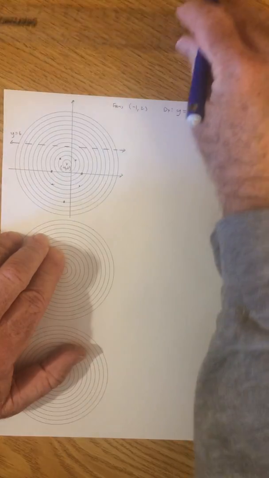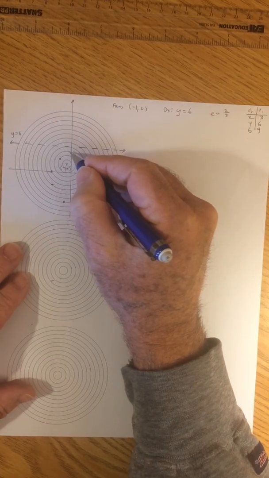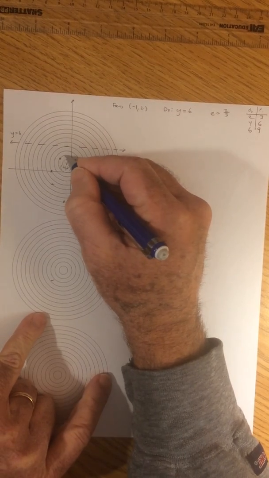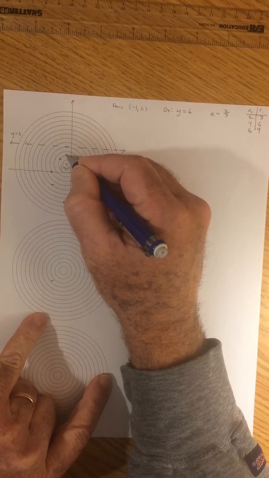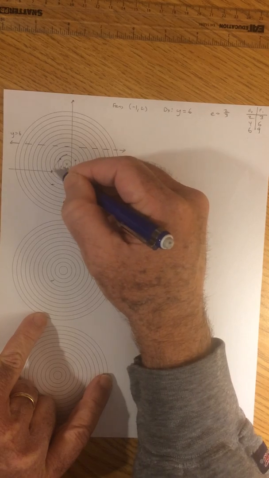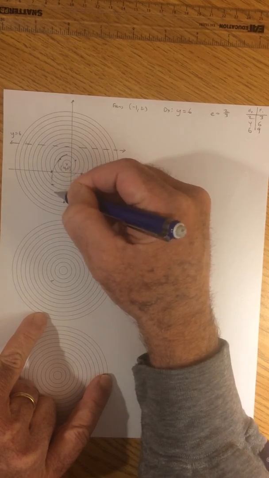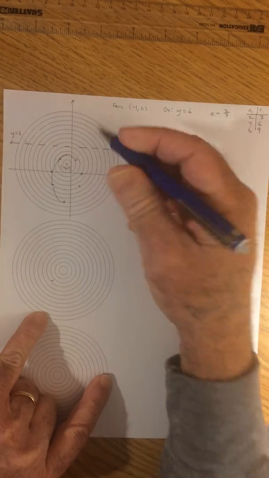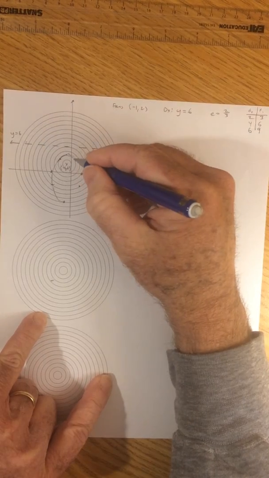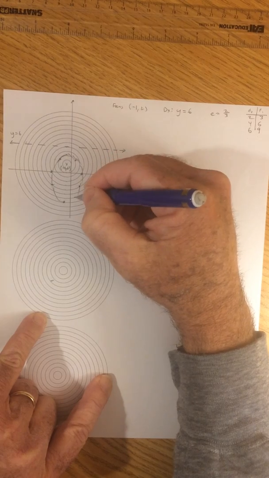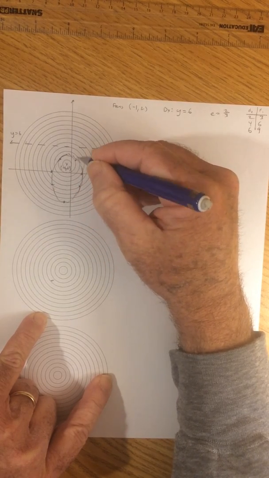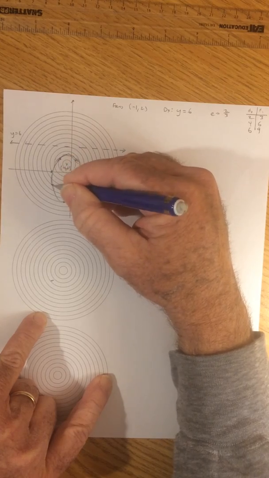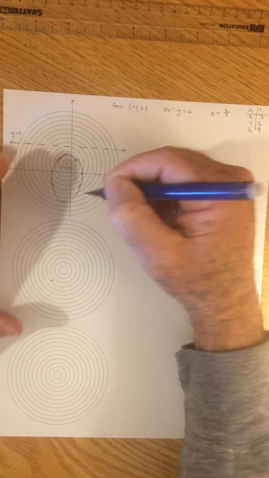Now, let me move this out of the way. The vertex is going to be up in this area, and we're going to have an ellipse shaped somewhat like this. It doesn't have to be perfect. Okay. Do the best you can. Try to make it elliptical. All right, there it is.